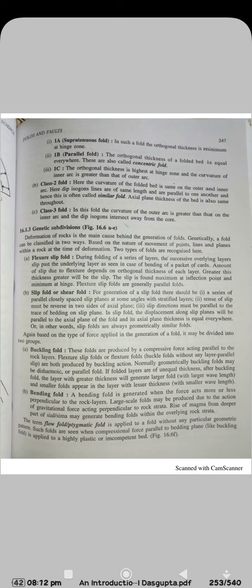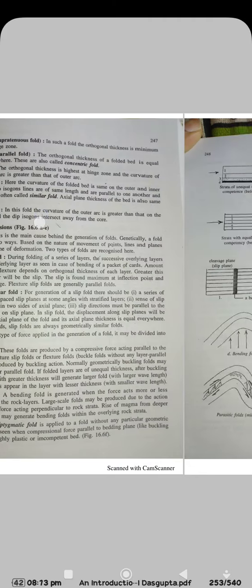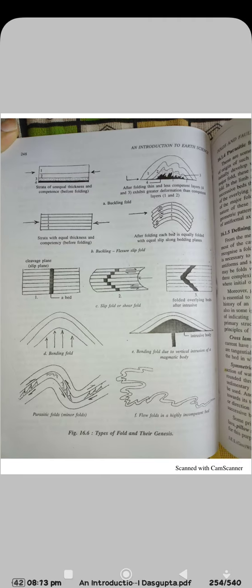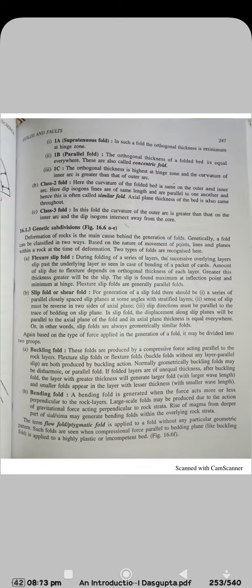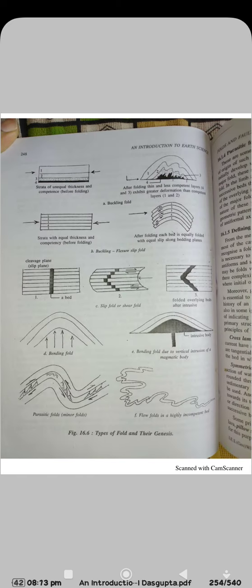Pegmatitic fold is highly distorted, formed because of very high pressure, a highly incompetent bend. Figure 16.6 F is an example of a pegmatitic fold.